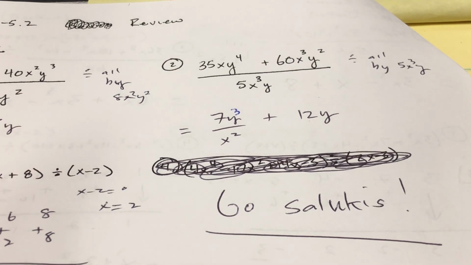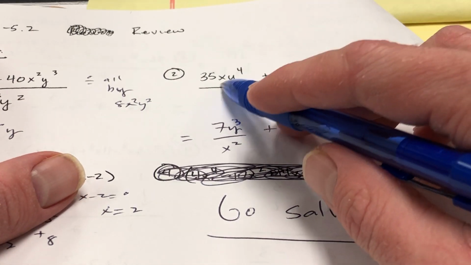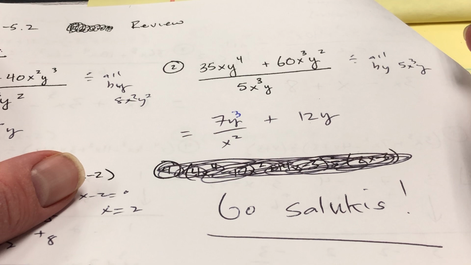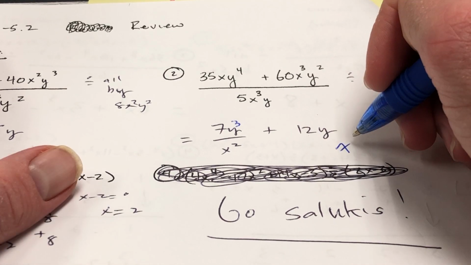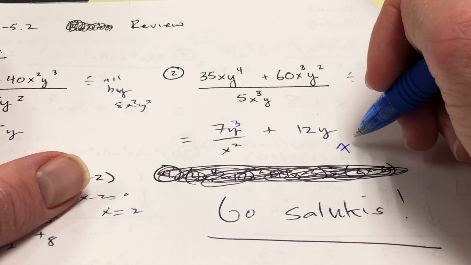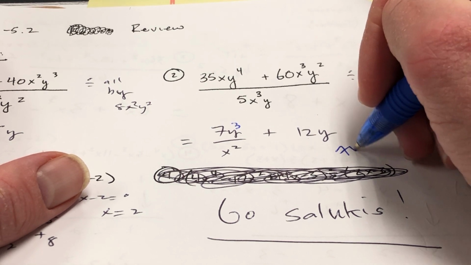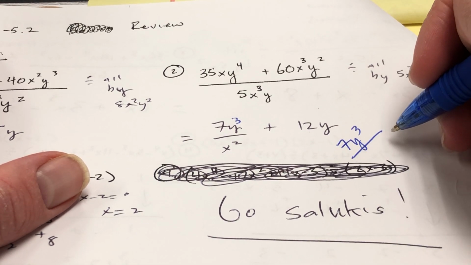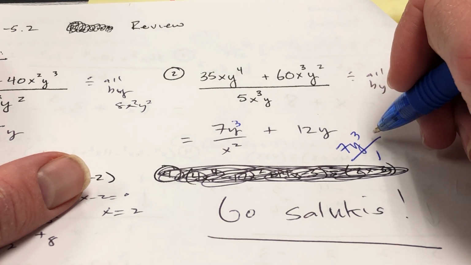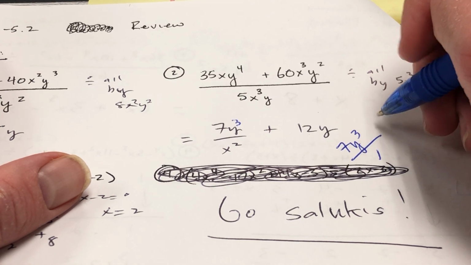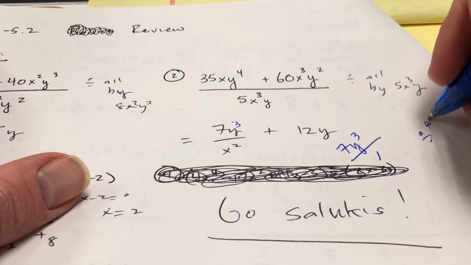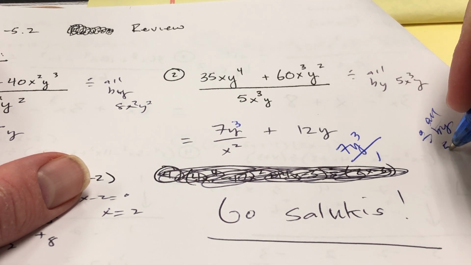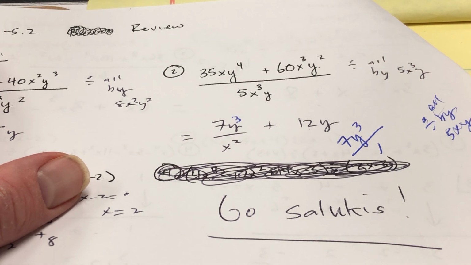Now, because every term here does not have x to the third, you can divide everything by what every term has at least, a 5, right? You could have divided by just a single x instead, leaving you with this. You can say divide all by 5xy.